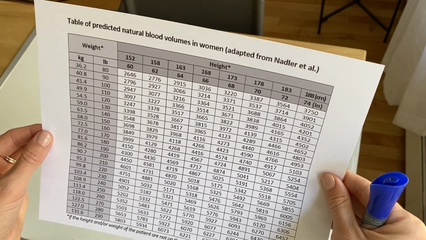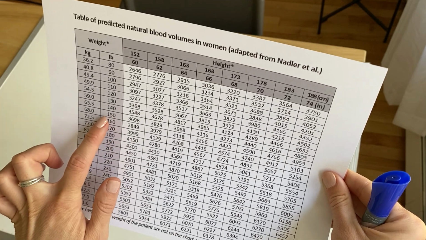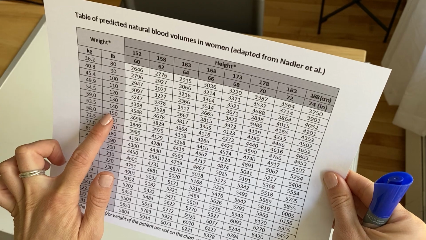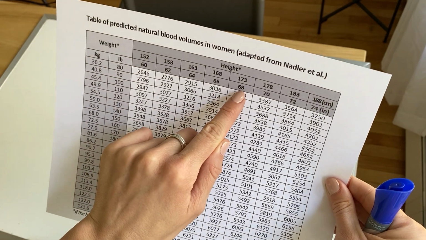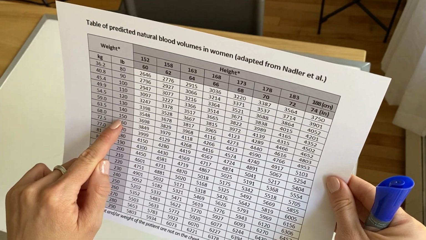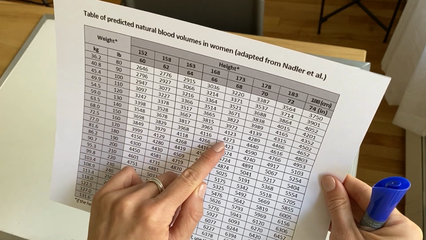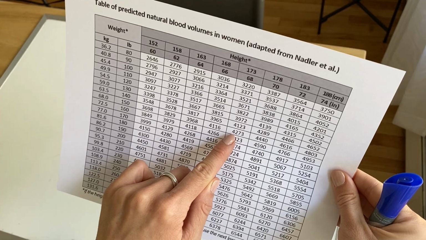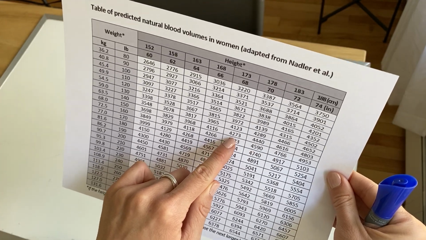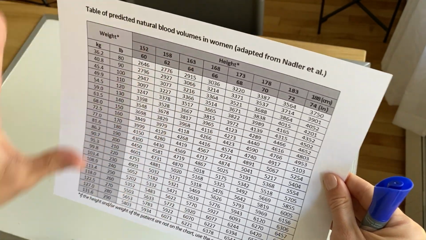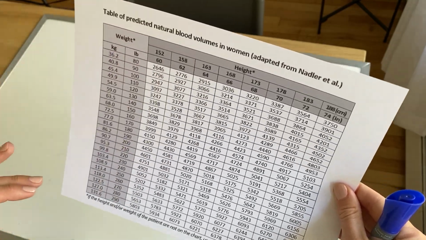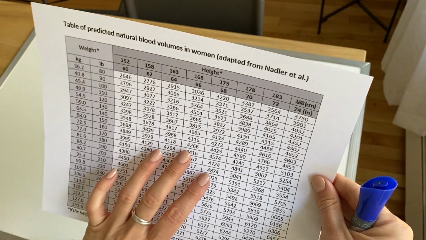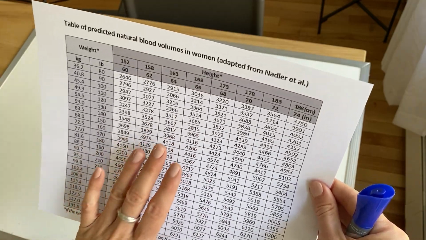So if she were to weigh 150 pounds and she were to be 68 inches tall, 68 here, 150 pounds here, you literally just go across to 68 and down from 68 here. Your estimated blood volume for this woman would be 4,273. So this is what it looks like. Whatever the height and weight that's given to you, you use this table and you use that to predict whatever total blood volume that would be.